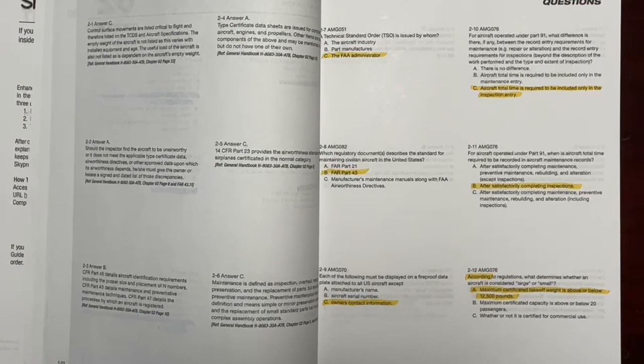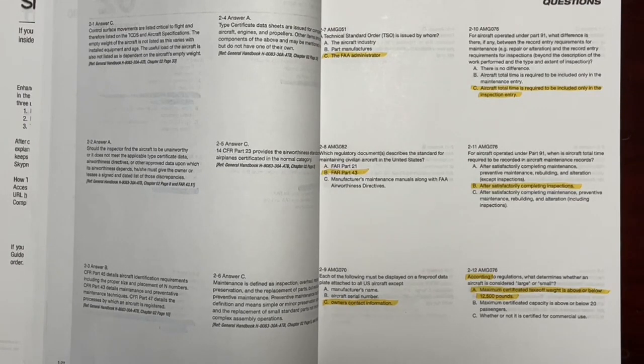Question 2-8. Which regulatory documents describe the standard for maintaining civilian aircraft in the United States? A. FAR Part 40, A. FAR Part 21, B. FAR Part 43, or C. Manufacturer's maintenance manuals along with FAA airworthiness directives. Correct answer is B. FAR Part 43.